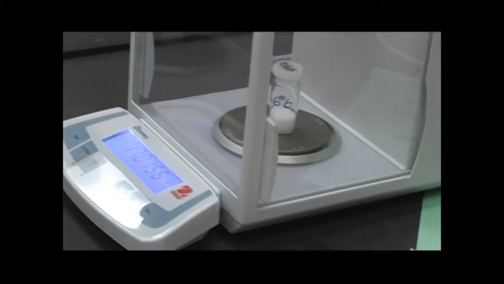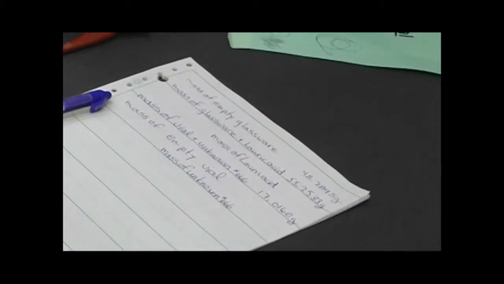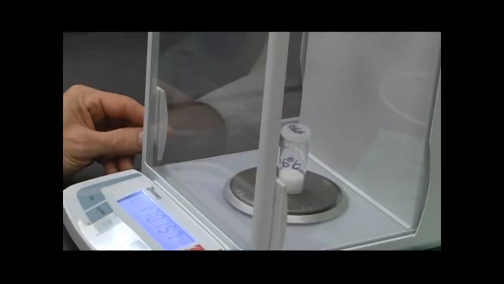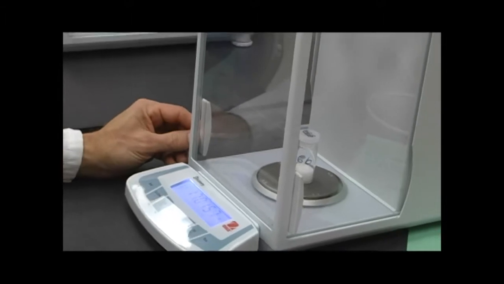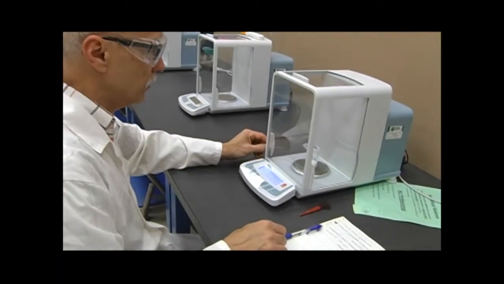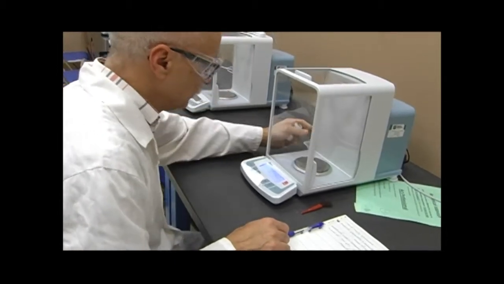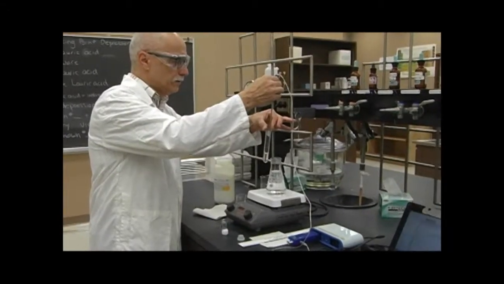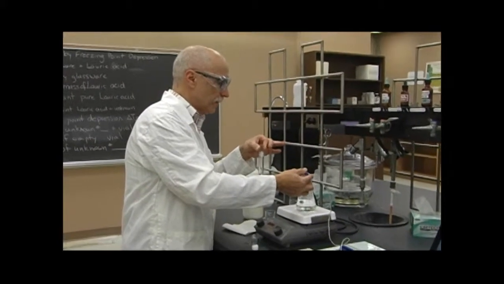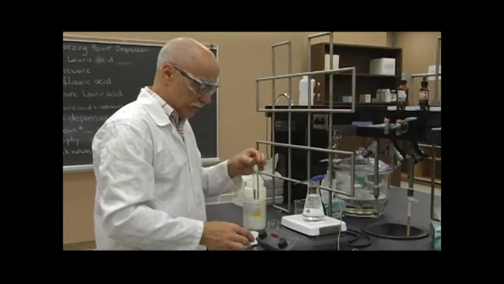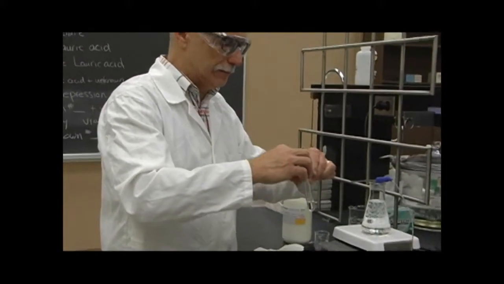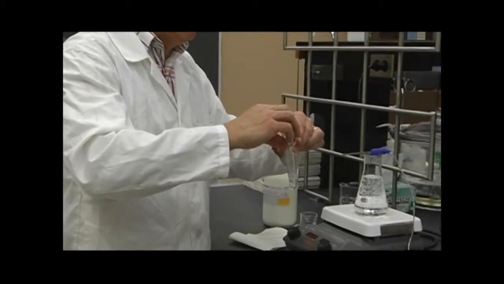And now we'll return to the lab, empty the vial into the liquid pure lauric acid, and then come back and mass the empty vial to determine how much unknown we've put into the solvent. Go again. So we have the lauric acid that's been melted, and we have our unknown. Do your best. It's got to be an easy way.